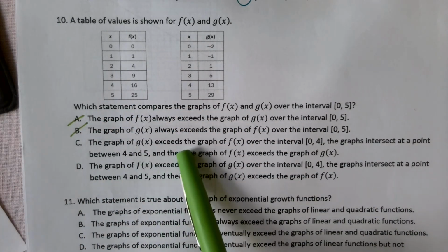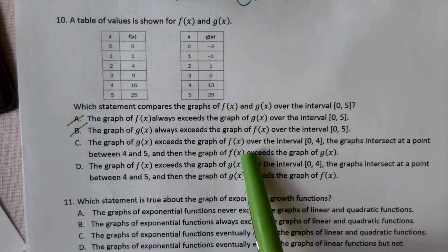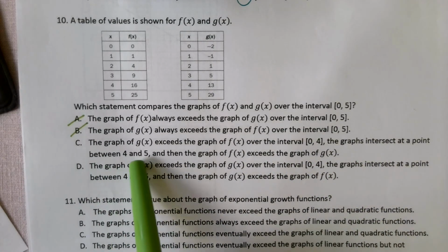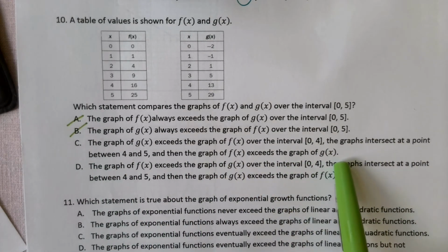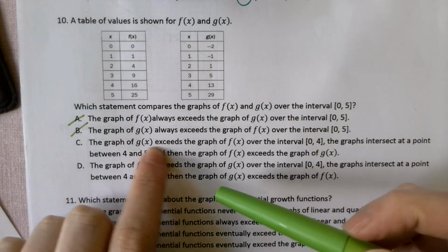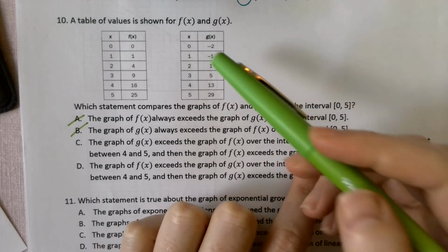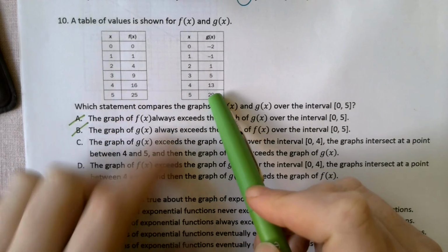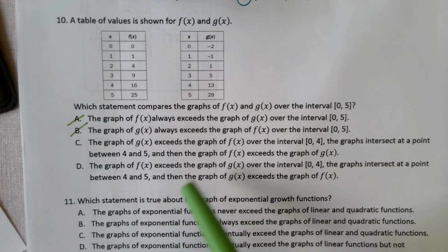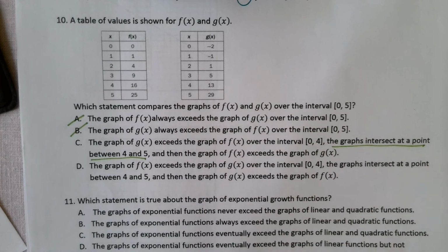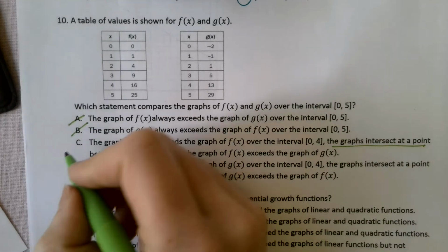The graph of g of x exceeds the graph of f of x over the interval 0 to 4, and the graphs intersect at a point between 4 and 5, and then the graph of f of x exceeds the graph of g of x. Well, let's just start with the first part. G of x exceeds the graph of f of x from 0 to 4. Well, that's not true. The way that graphs change which one exceeds is that they do have to intersect. So this part is true, but everything else is wrong.